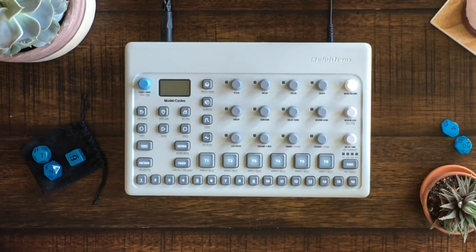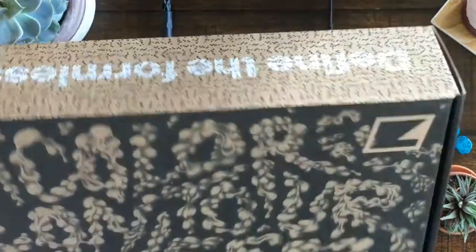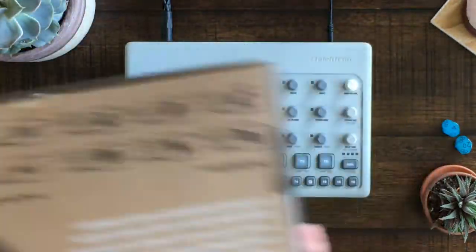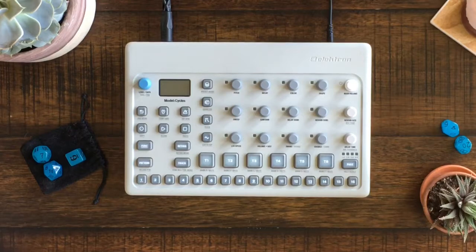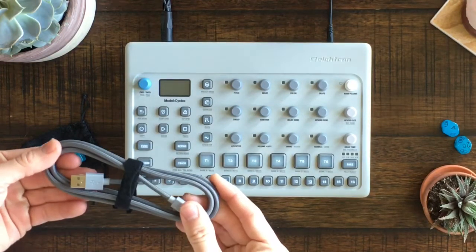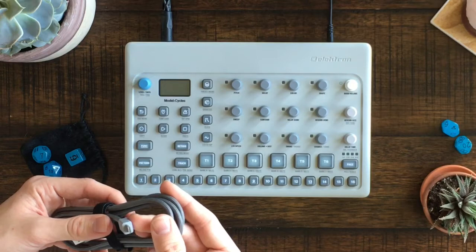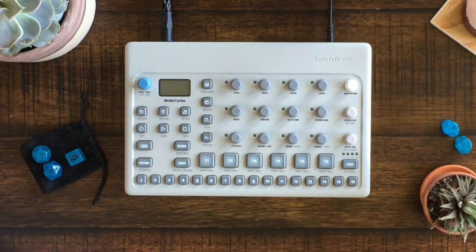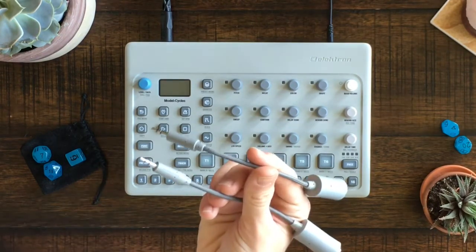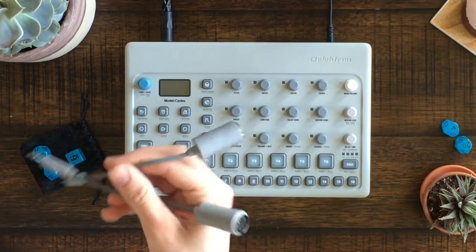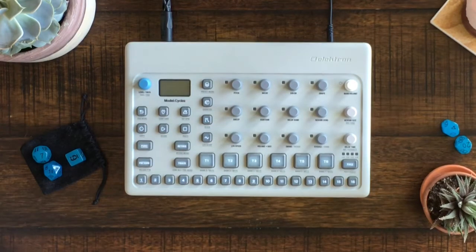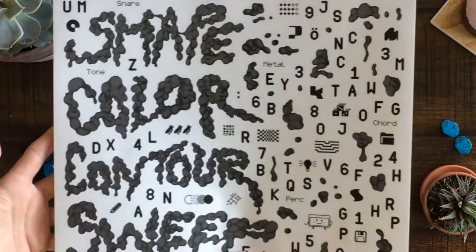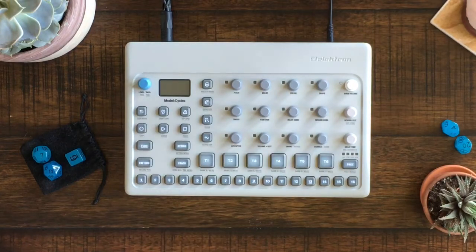The Cycles comes in a stylish box that looks like this, as is usual for most Elektron gear. It also comes with a braided USB-A to micro USB input and 2 headphone jack to 5-pin DIN MIDI breakout cables. As well as that, it comes with a full sticker sheet for customizing your Cycles. So let's turn it on.